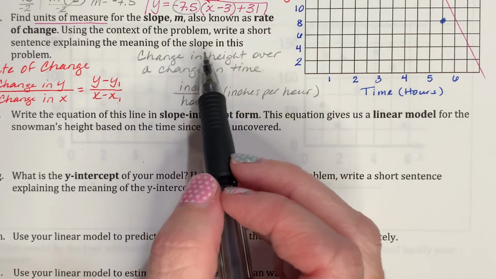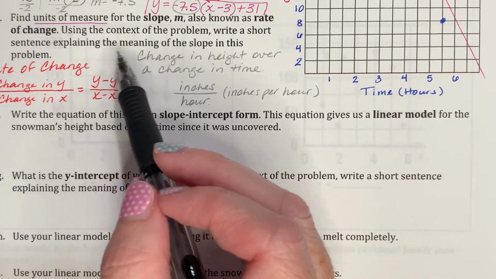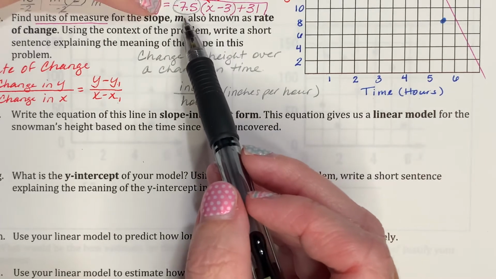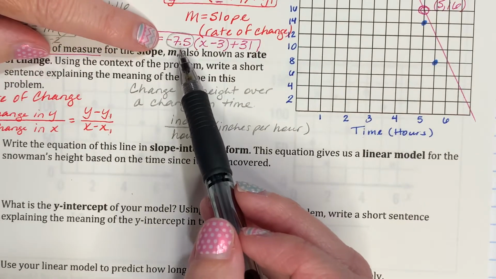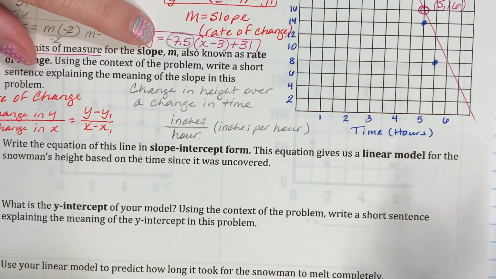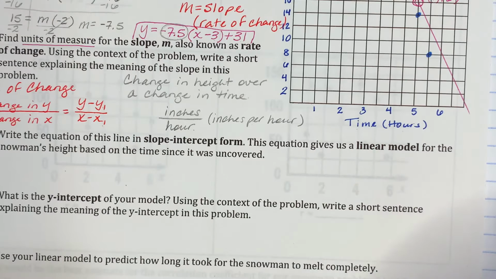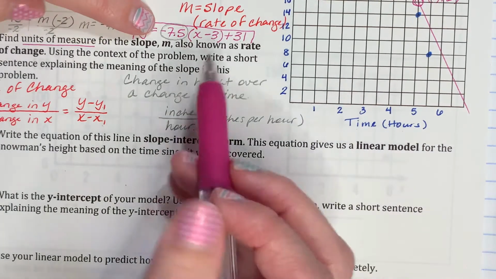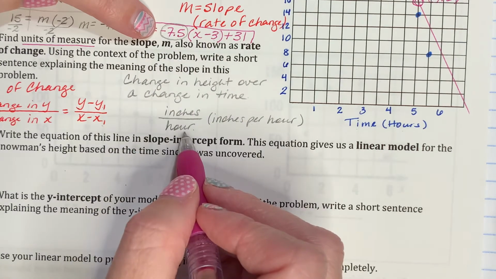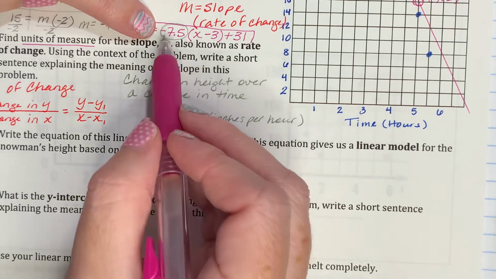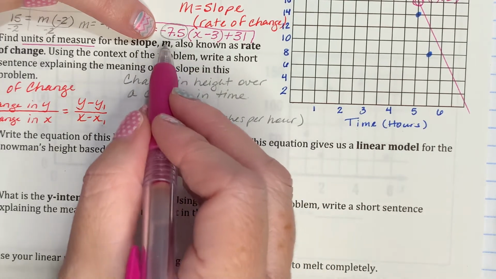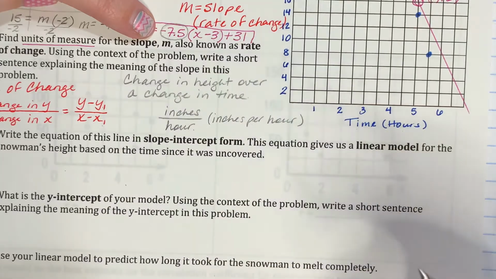Using the context of this problem, write a short sentence explaining the meaning of the slope in this problem. My slope was negative 7.5. I ran out of space to write a sentence, but we will squeeze that in right here. It's negative 7.5 over 1 hour, because the decimal is my numerator and my denominator is 1.